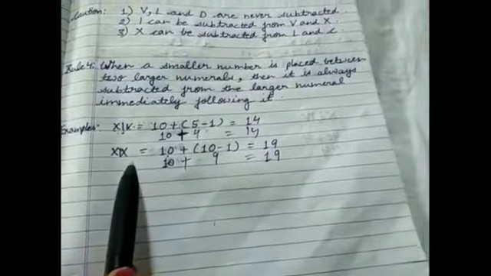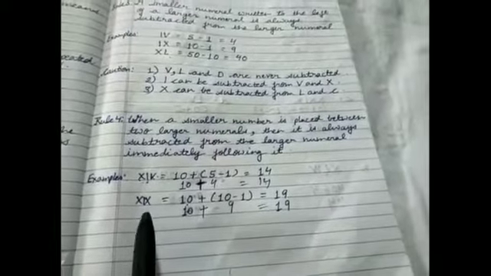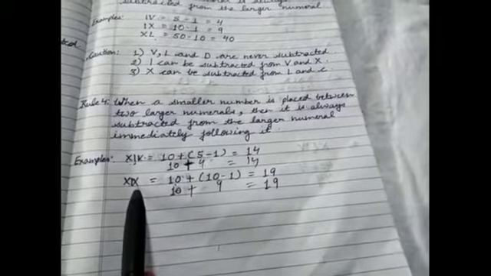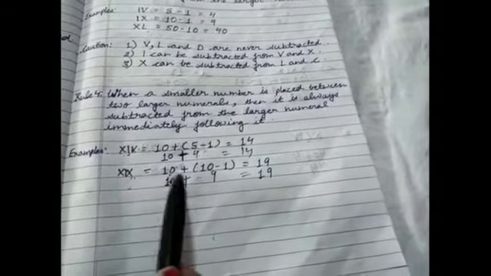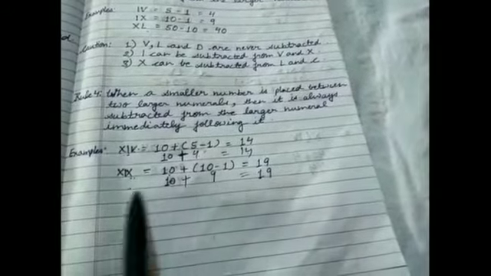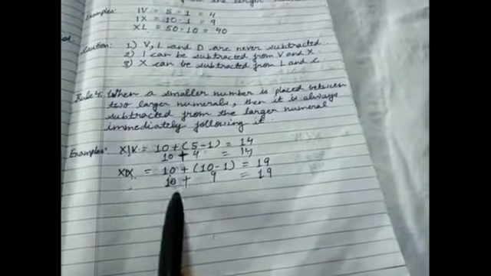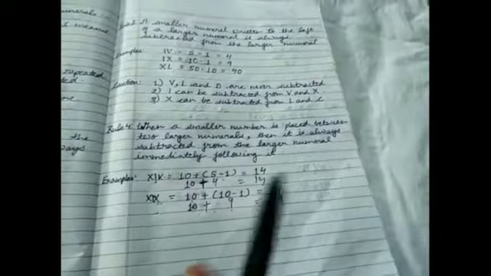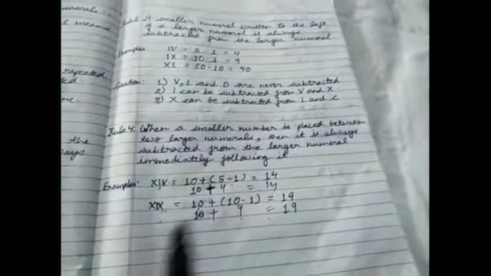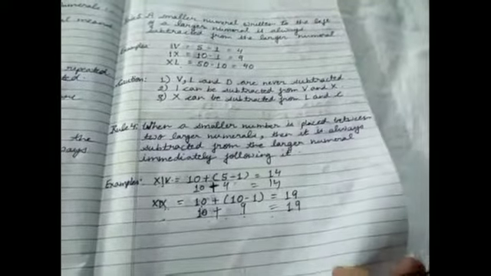Now again, XIX equals what? X denotes 10, I is 1 and X is again 10. So according to the rule we will subtract the smaller number from the larger one that is immediately after it. So 10 minus 1, it will be 9. So 10 plus 9 is equal to 19. So students, these are all the basic rules to form any Roman numerals.